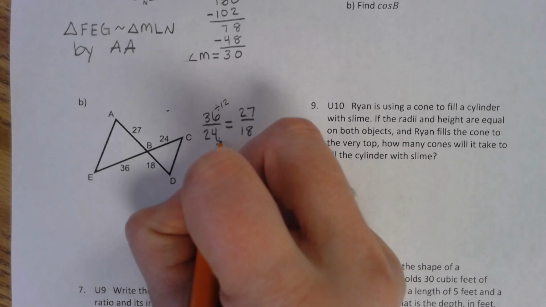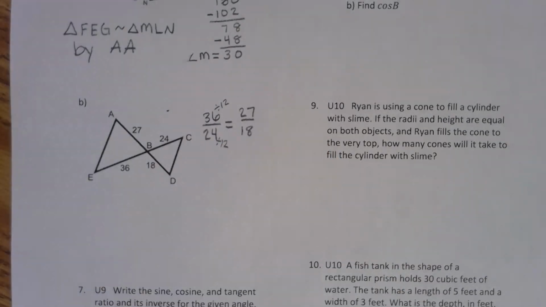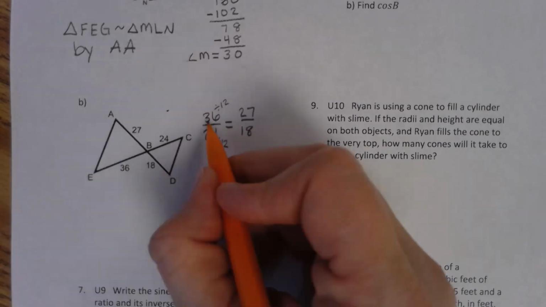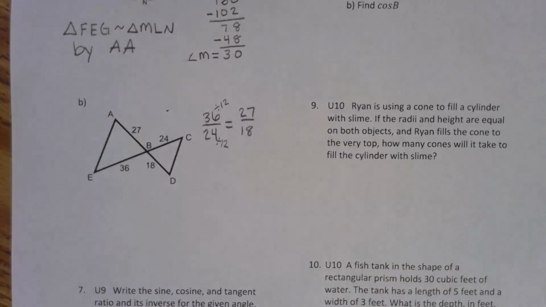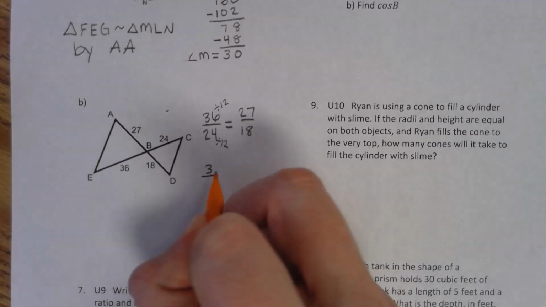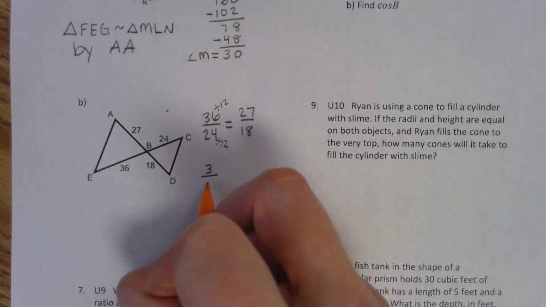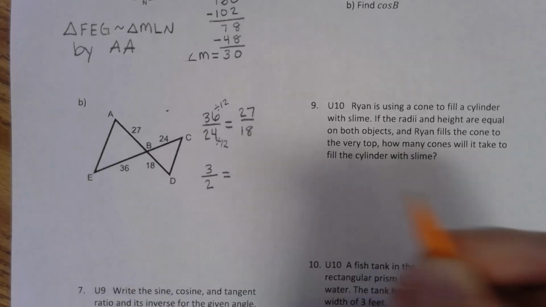Of course, you could just keep reducing a little bit at a time if you didn't know that they could reduce by 12. So 36 divided by 12 gives us 3. 24 divided by 12 gives us 2.